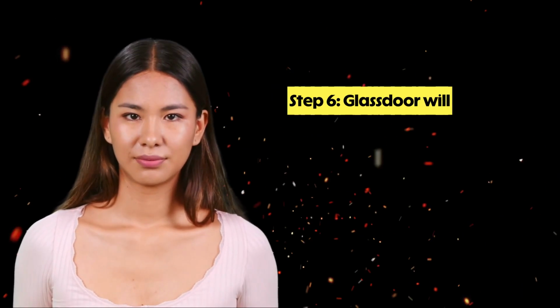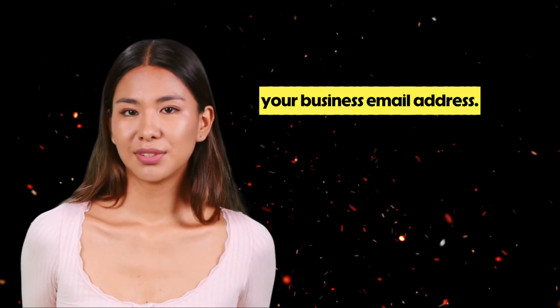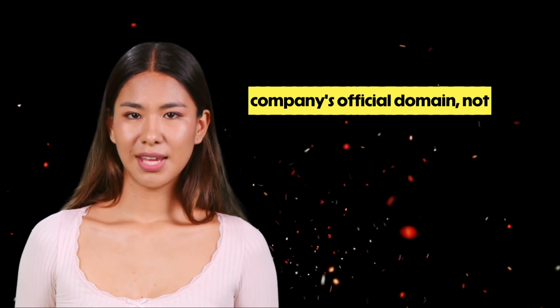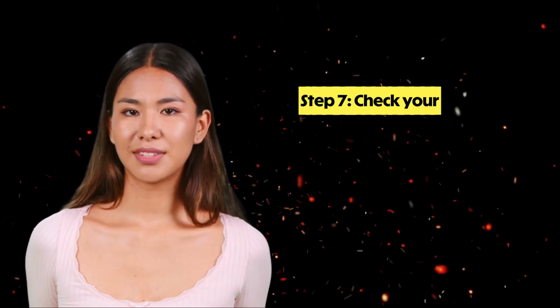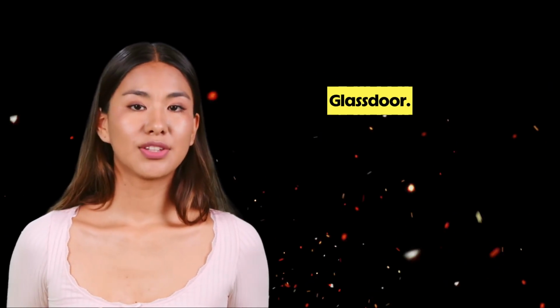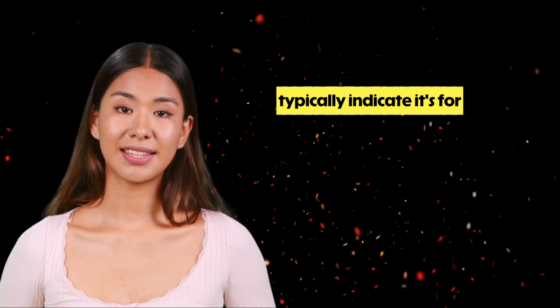Step 6, Glassdoor will ask you to confirm your business email address. Make sure you're using an email from your company's official domain, not a personal email address. Step 7, check your business email inbox for a verification message from Glassdoor. The subject line will typically indicate it's for employer account verification.